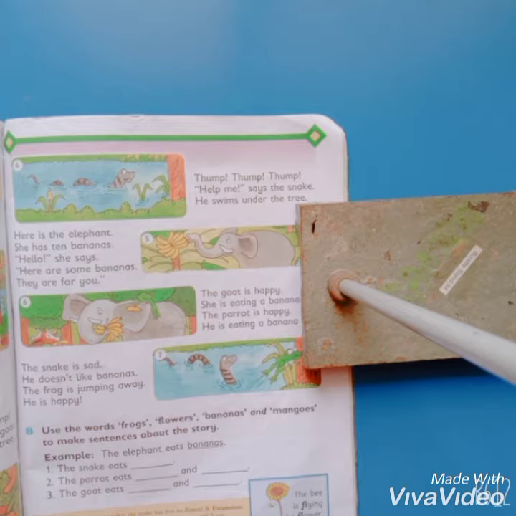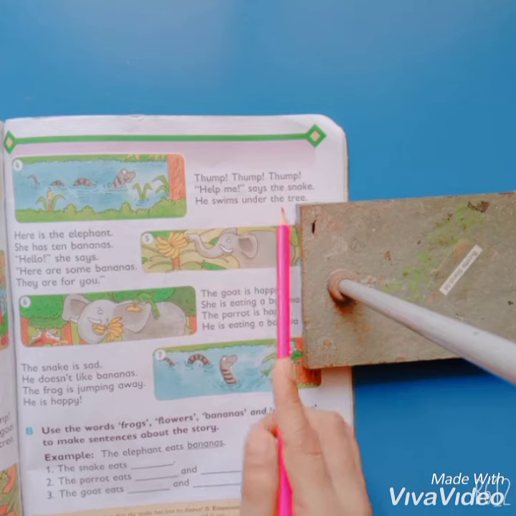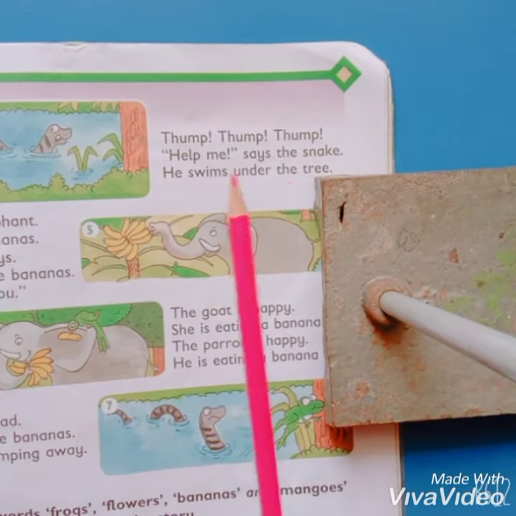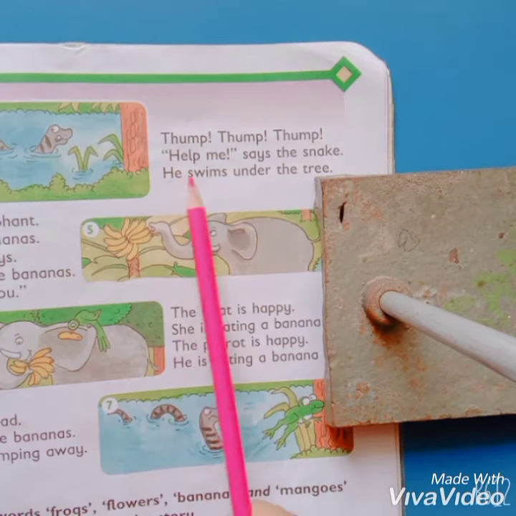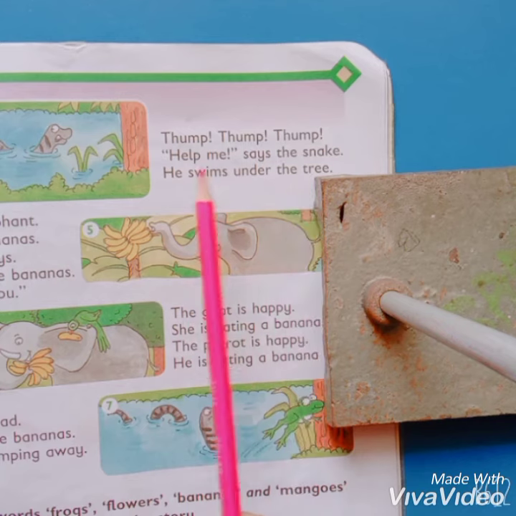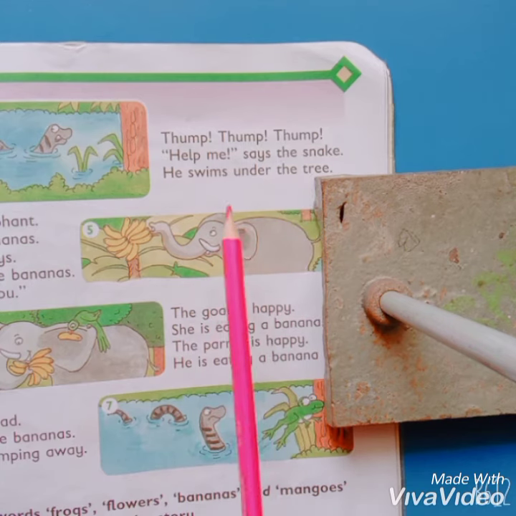Now, let's read. Thump, thump, thump. Help me, says the snake. He swims under the tree.